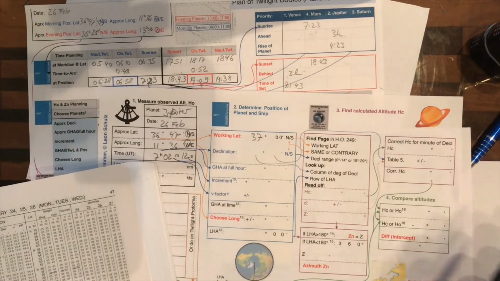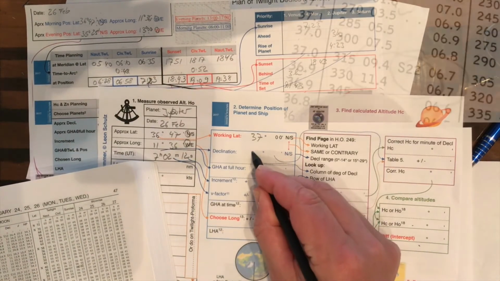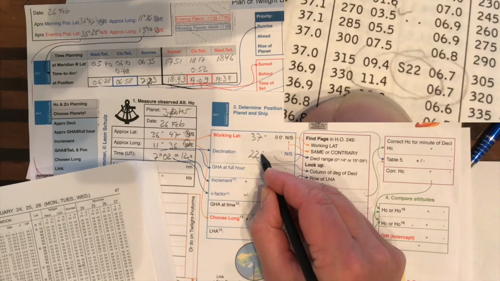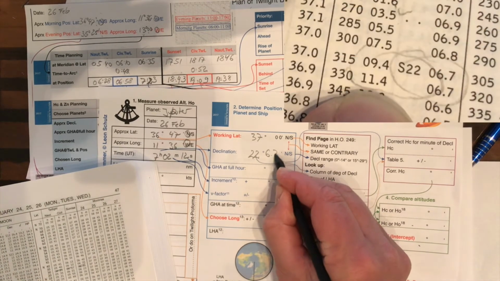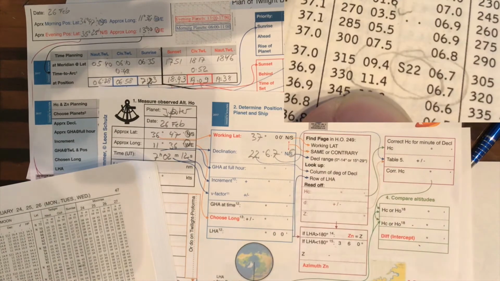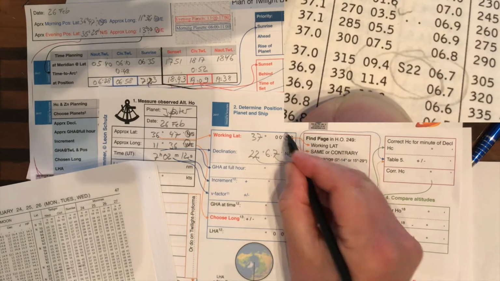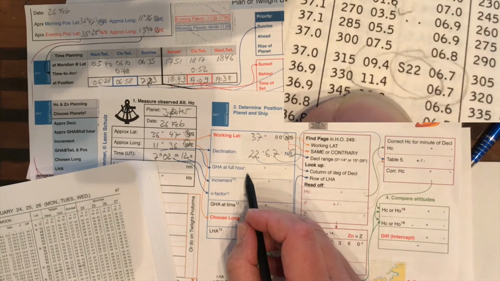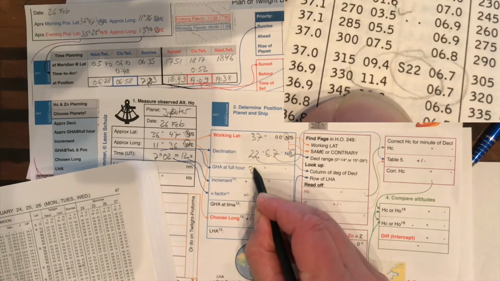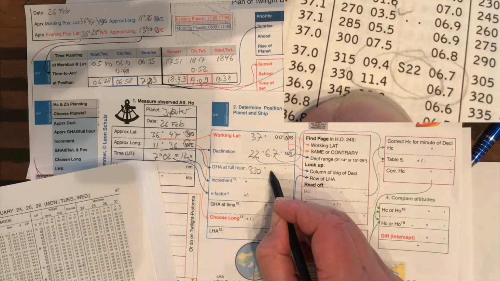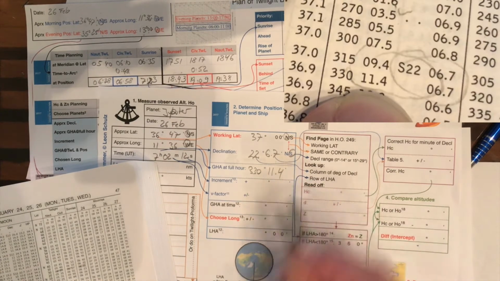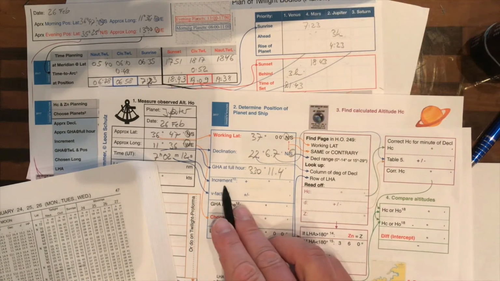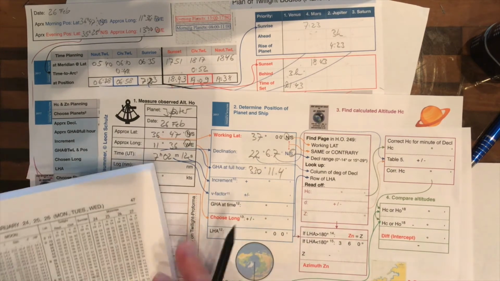So the declination was 22 degrees and 6.7 minutes south. And we are at northern latitude. The Greenwich hour angle was at 7 o'clock, 330 degrees and 11.4 minutes. Now we need the increments for the planet.